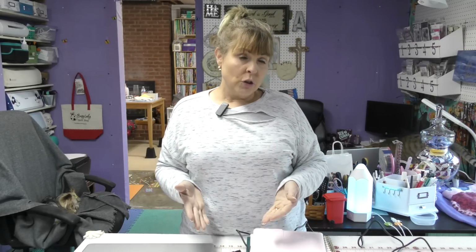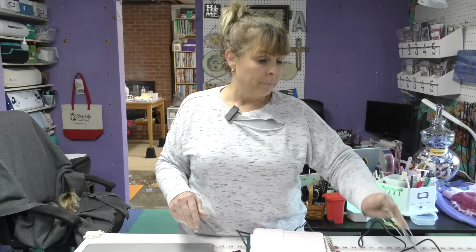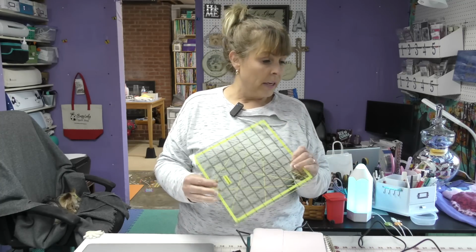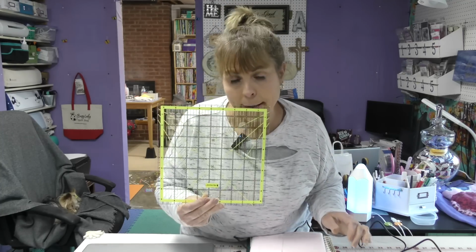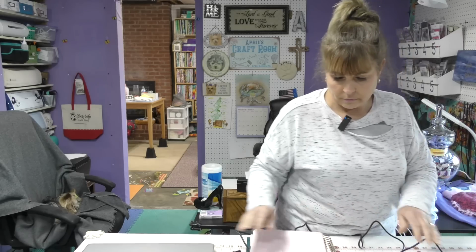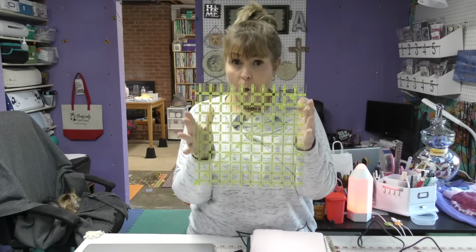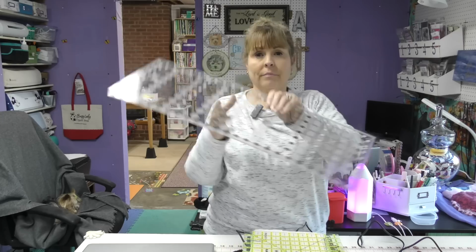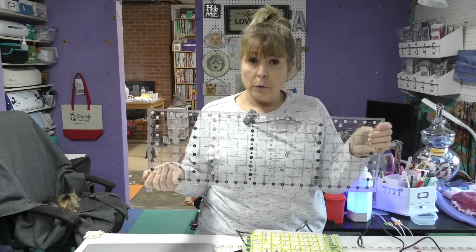I couldn't use a layer cake because it's 10.5-inch squares, not 10-inch squares. So there are multiple ways that you could cut up your 10.5-inch squares. You could use a 9.5-inch ruler. That's not gonna work. You can use a 10.5-inch square ruler. You can use your handy dandy normal ruler.